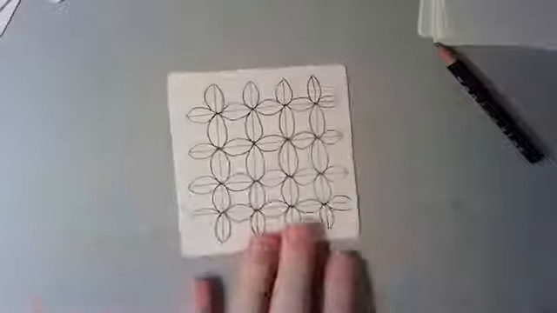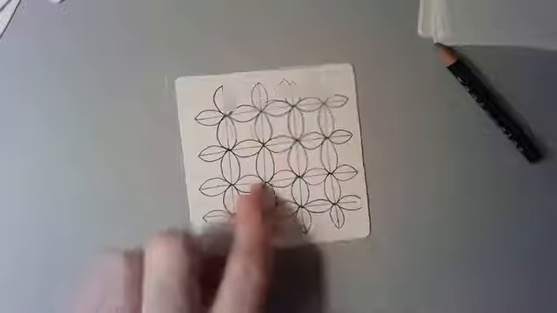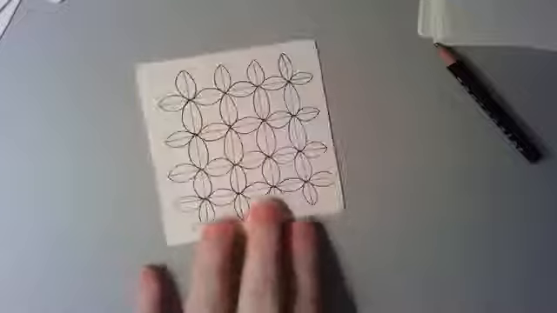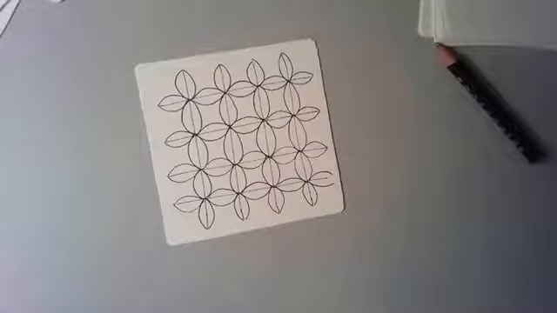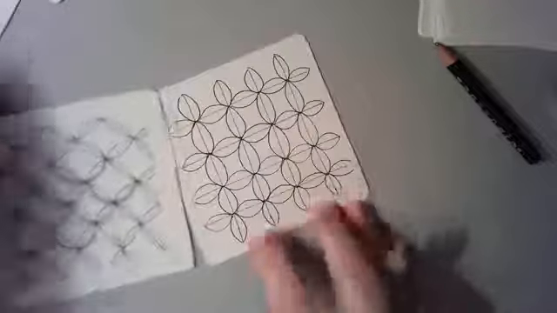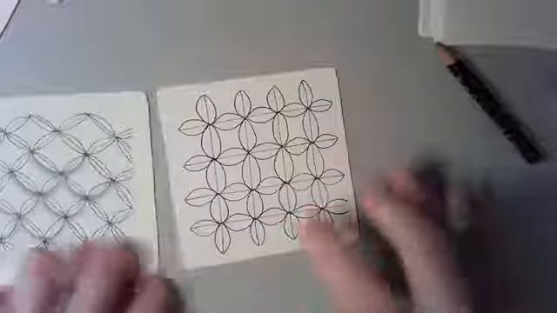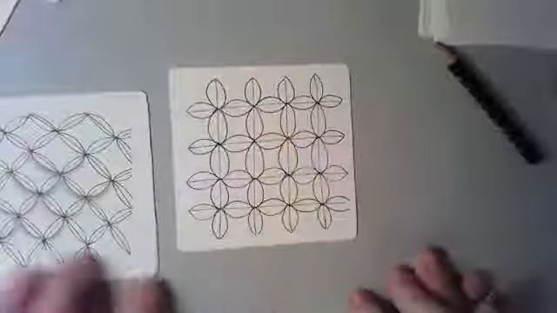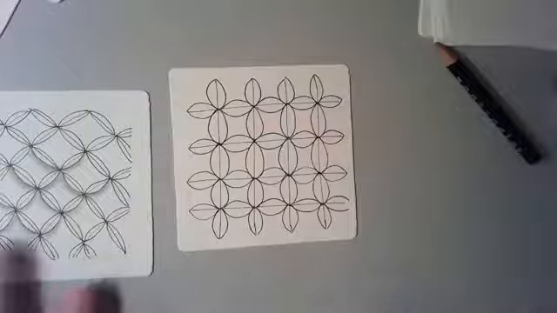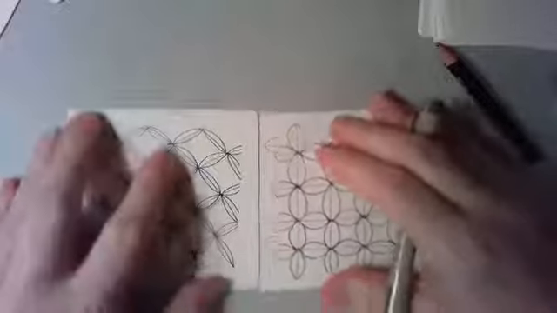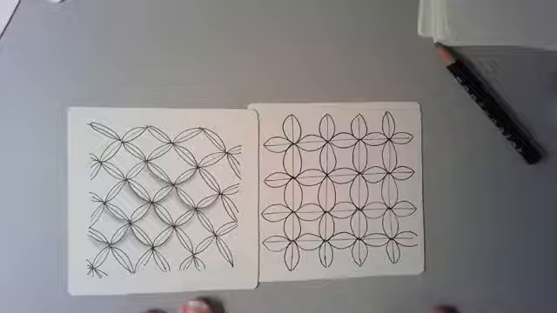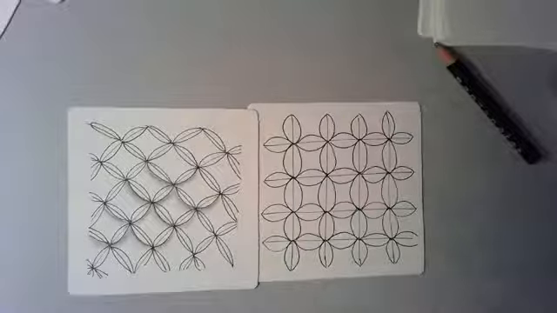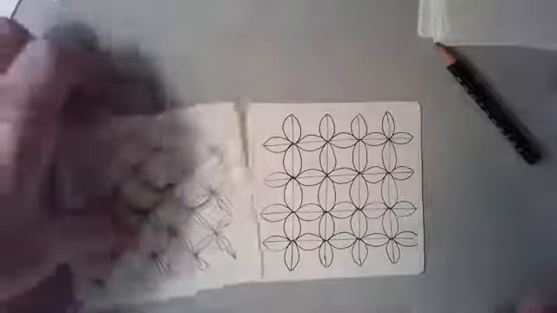I created another tile. This one I made my little C shapes chunkier. I made them fat and round and kind of squishy, because I wanted you to see the difference between drawing them like this and drawing them like this. And in this one I did my grid straight up and down as opposed to on a diagonal. So again, exact same pattern, minor variations, right? Really hardly any variations at all, but a very different look.